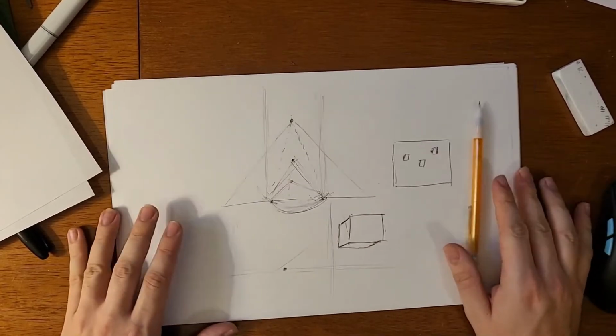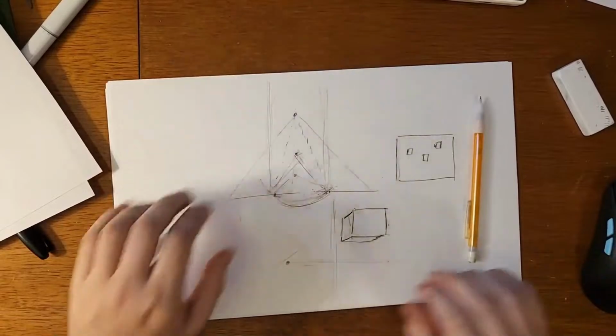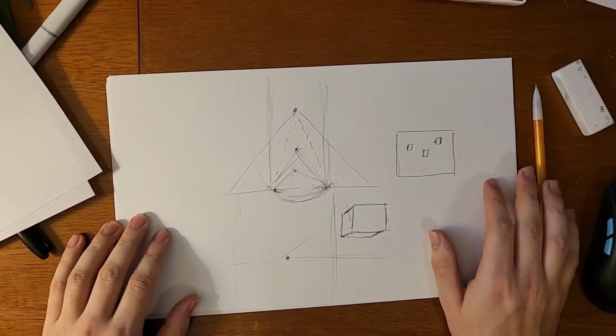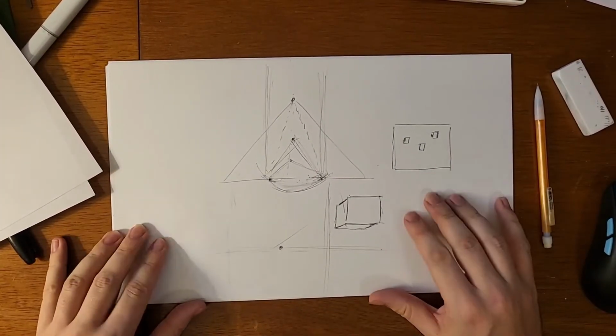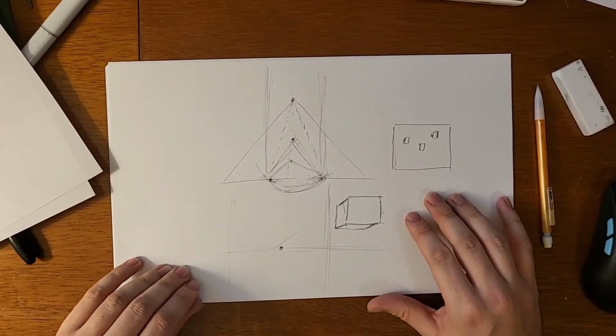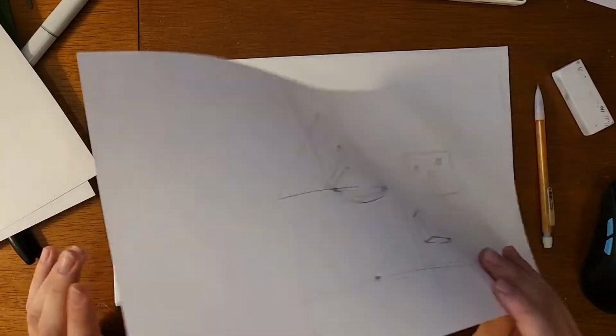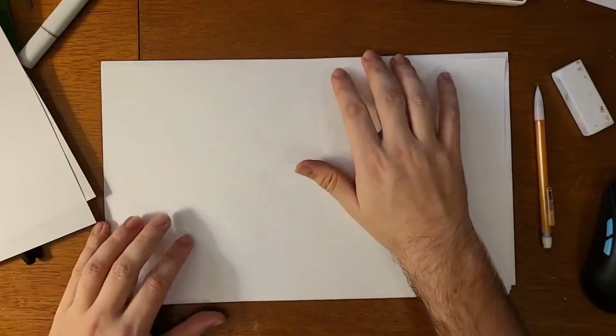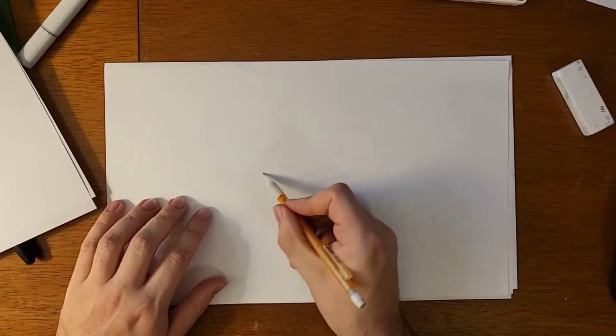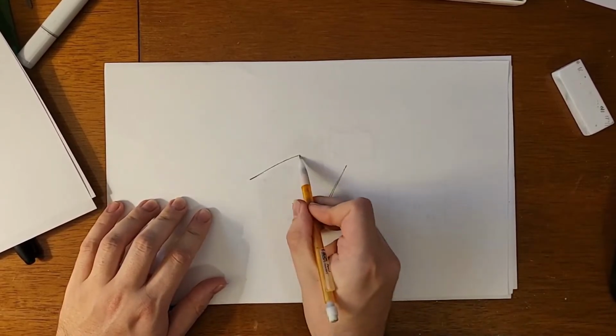And other than trying to do a sketch, well, I guess I didn't talk about ellipses. So my practice piece would usually be to draw a cube.